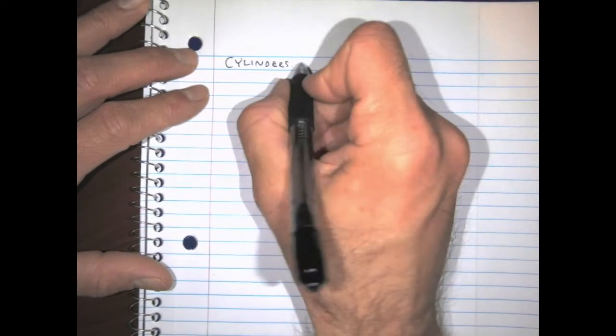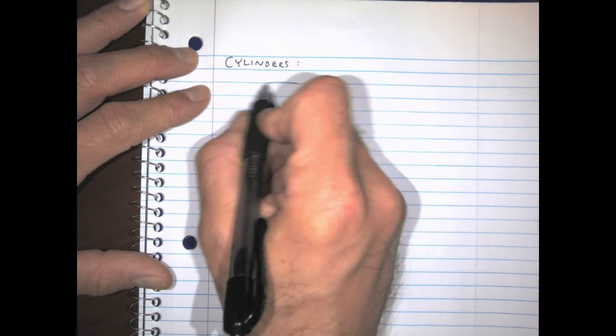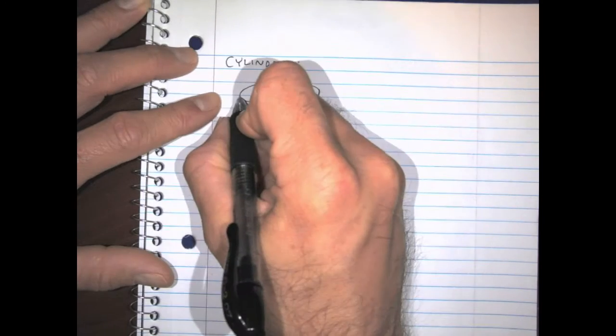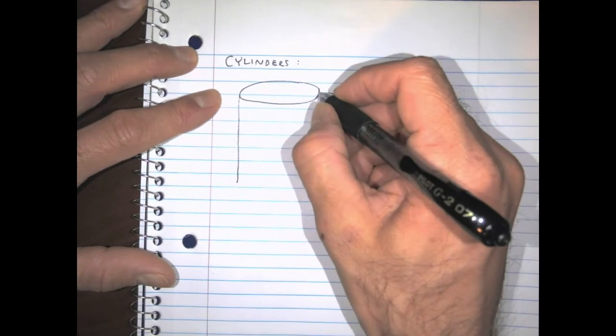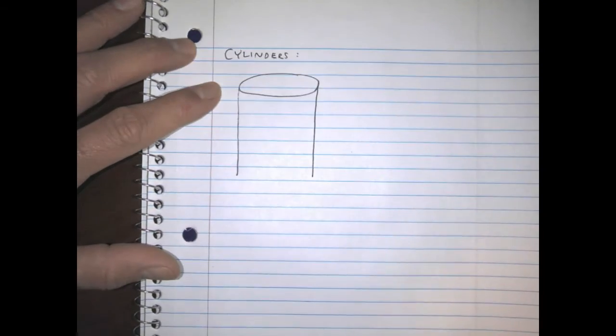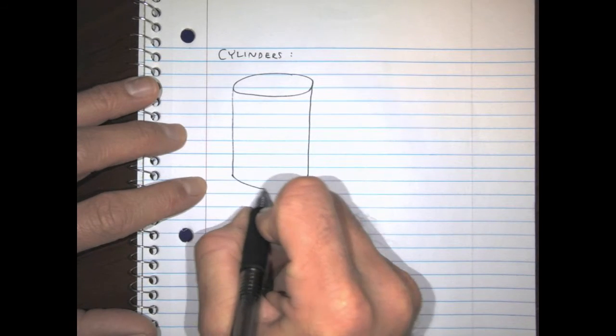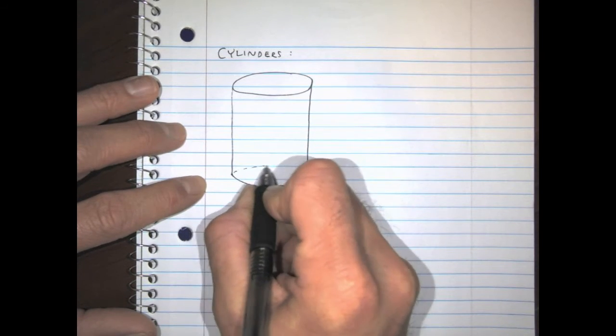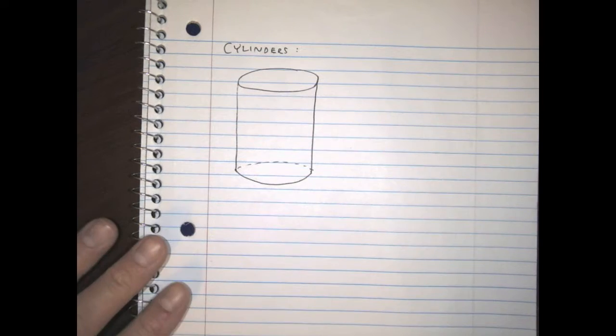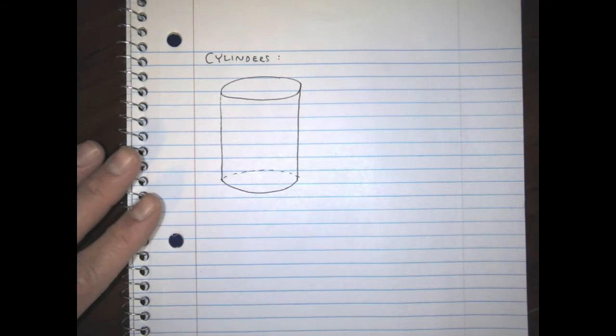Cylinders, cans of soup. Go ahead and draw a cylinder. This is super easy. If you don't know how to draw a cylinder, make an oval, 2 straight lines. And, get ready for it. You got your can of soup. Got your can of pop. Can of Pringles, everybody.